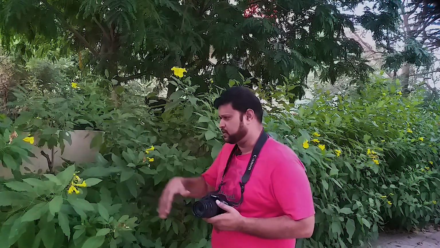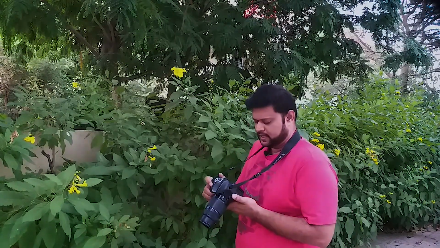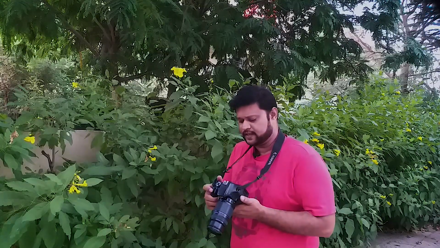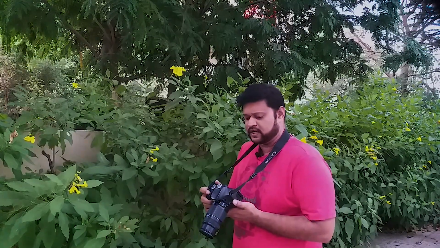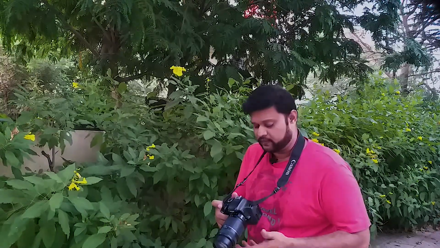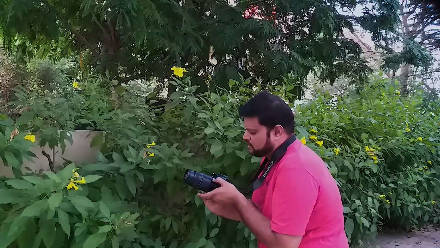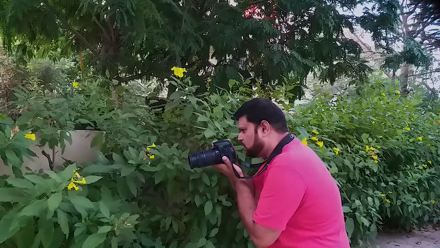I'm going to try to capture this particular image which you are seeing. I've already kept the ISO at 400. Let me set the shutter speed faster than 1/125 of a second so that I do not get any shake in my pictures. Just checking that it's in autofocus. Image stabilizer is on, everything is on.